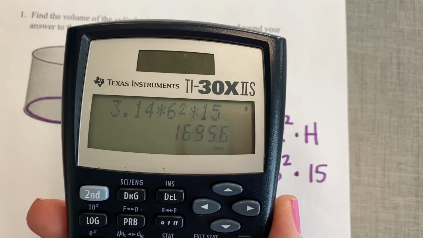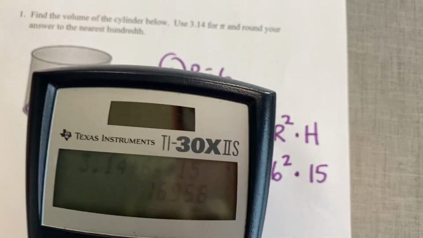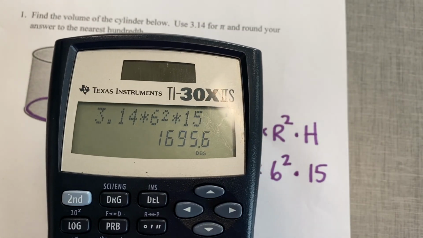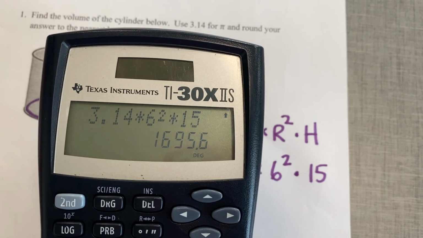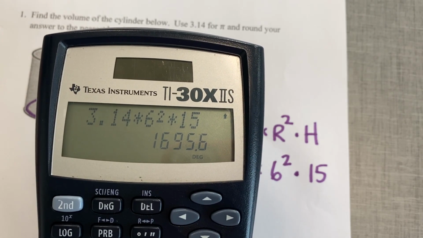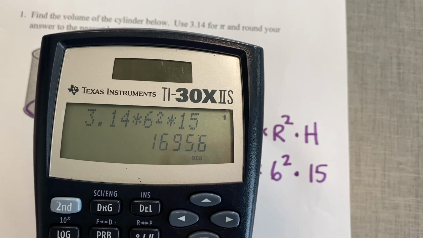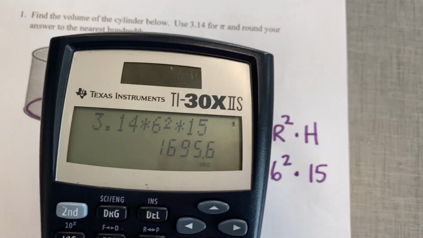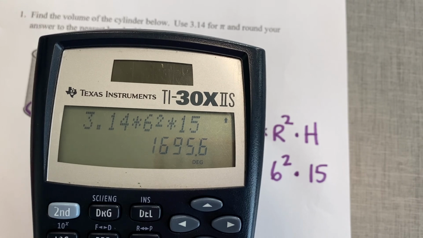You can see that there. And it looks like I'm getting 1,695.6, and then my units will be centimeters cubed since it's volume.